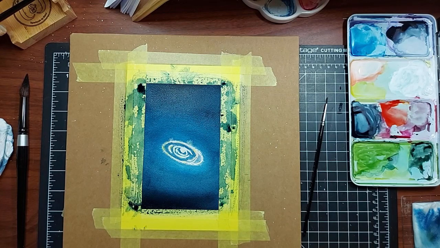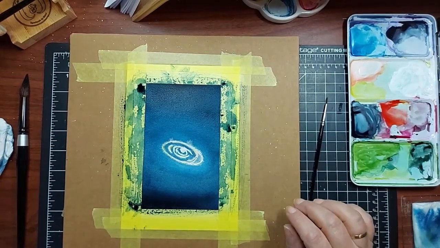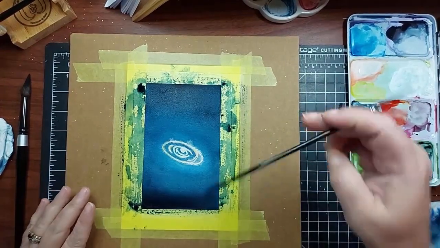I think that this will genuinely come together once we start adding stars and stuff, I think. Let's see.